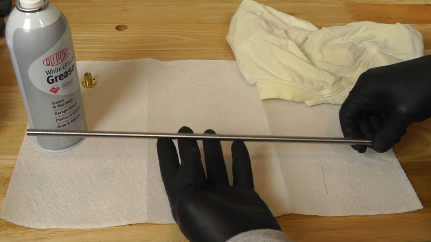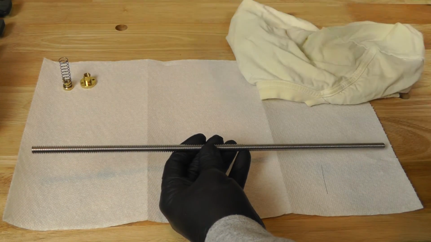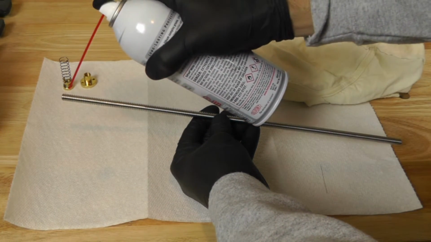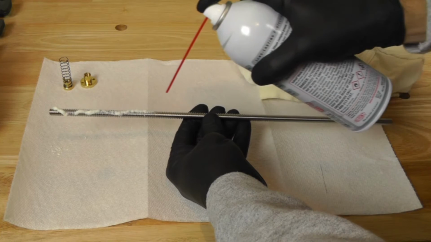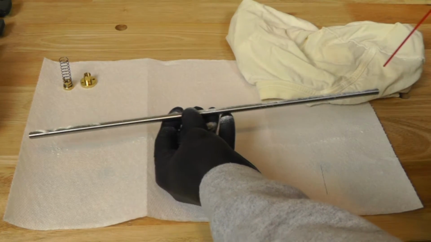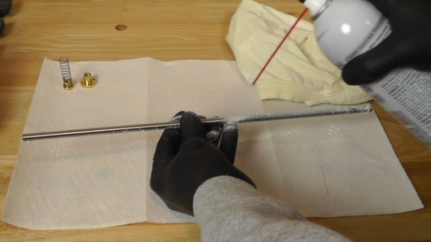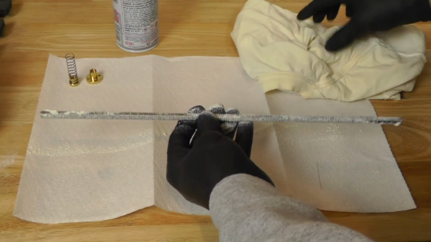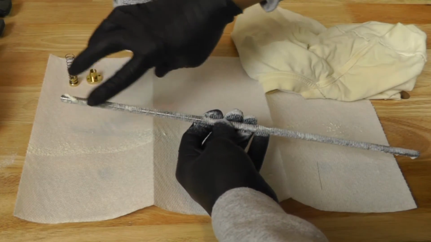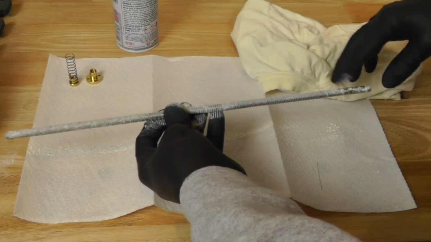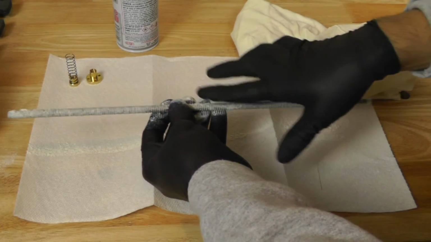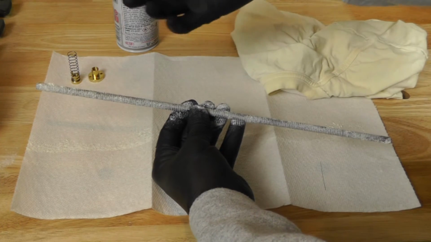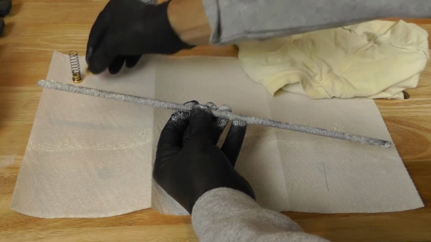So first of all, let's take our lead screw. We're going to take our white lithium grease, shake it up, and then we are going to spray our lead screw. You can just do two sides. It doesn't have to be totally covered. All right. Now that we have it sprayed, we'll rub a little bit of this on, some of the clumpy parts. And this is obviously going to be too much for our purposes, but we can clean that up after we've run our lead a couple of times up and down.